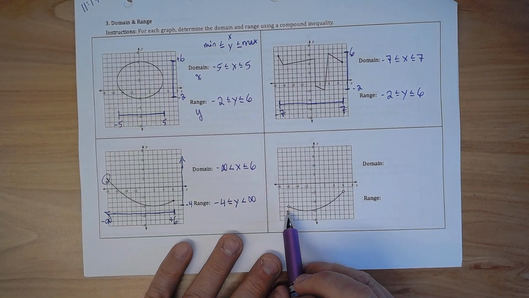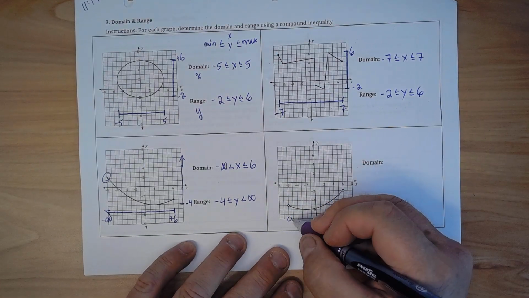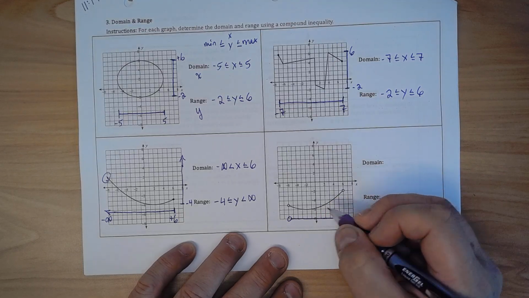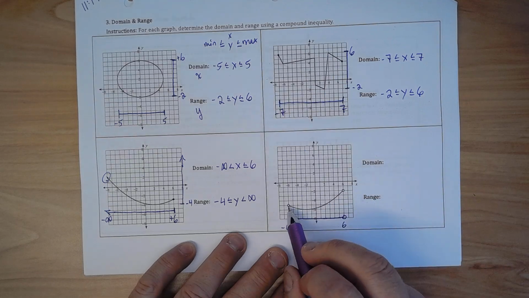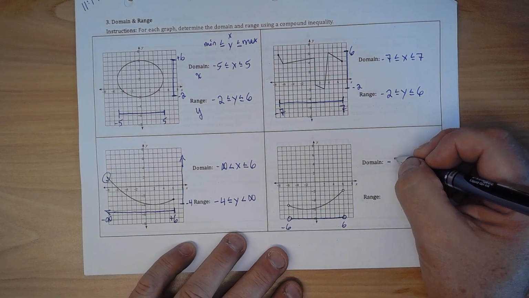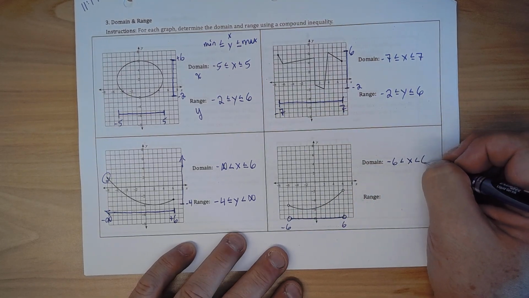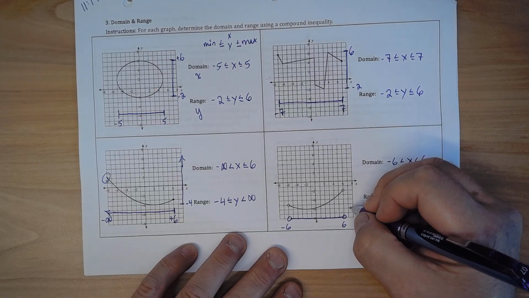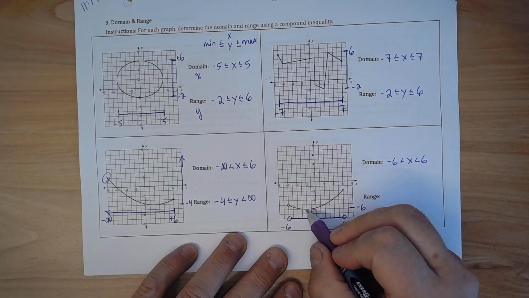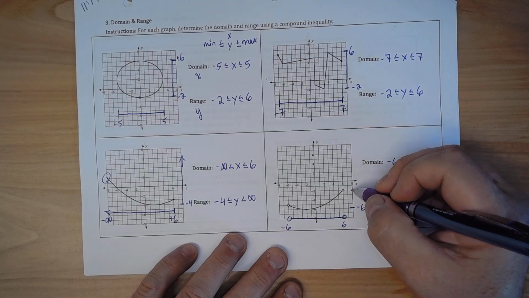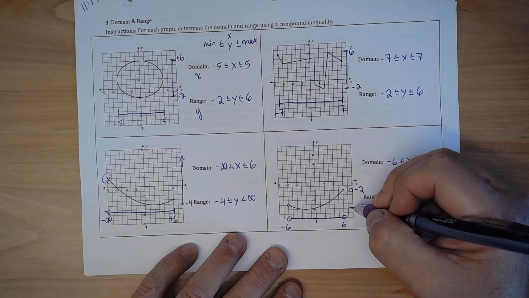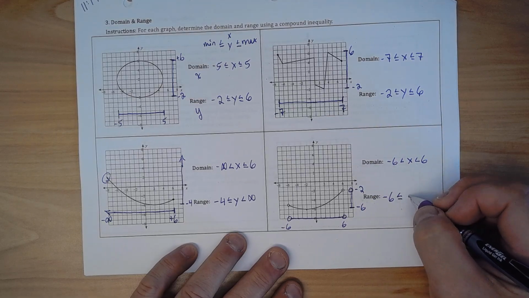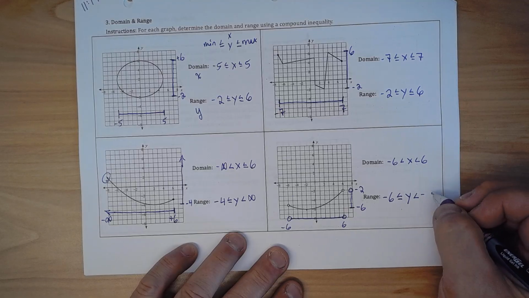Finally, we've got some open dots, so this is a little bit different here. This starts at negative 6, and it goes all the way to positive 6, but it doesn't include those endpoints. So we've got negative 6 less than x less than positive 6. Notice no equal signs. And my range starts here at negative 6, but notice that it touches right there. And it goes up to negative 2, but does not include negative 2. So I've got negative 6 less than or equal to y less than negative 2.